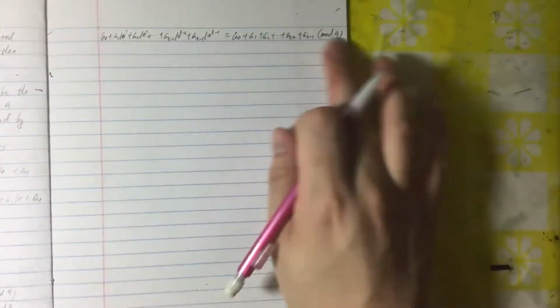So if I add the left side and the right side, they are still congruent to each other, mod 9.